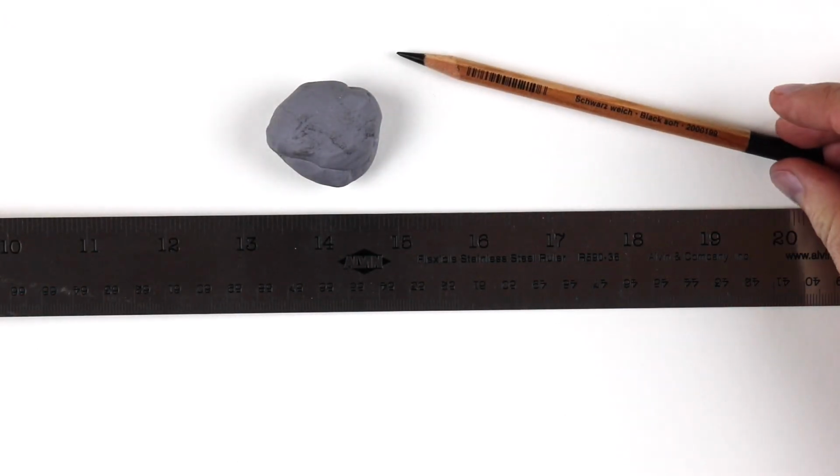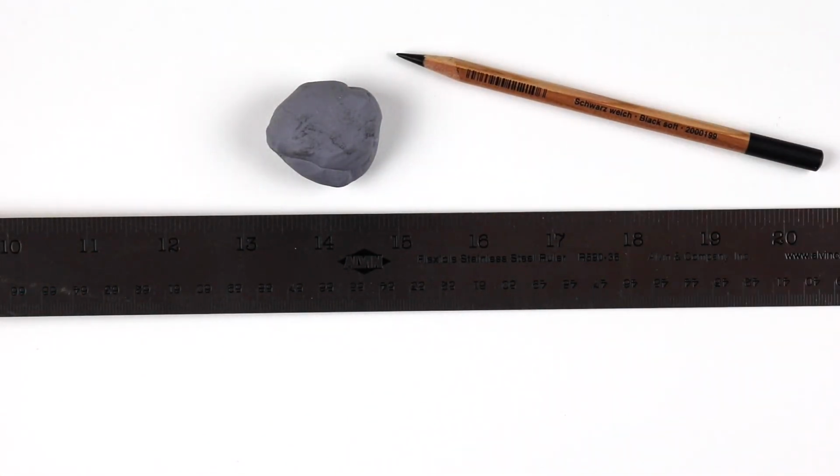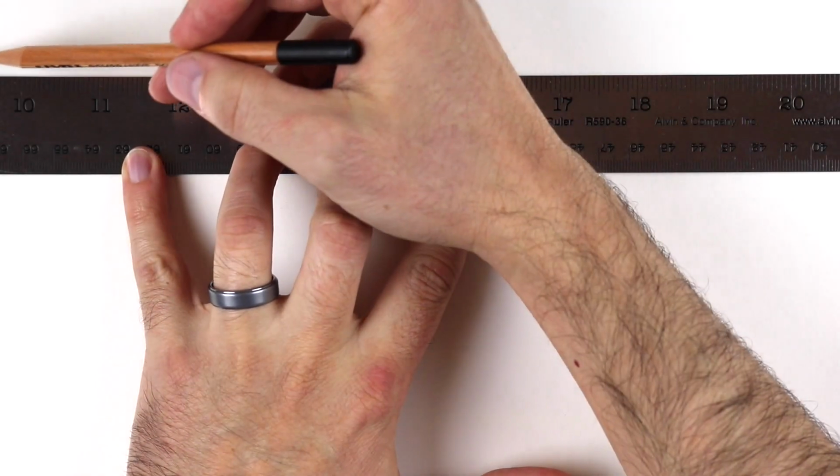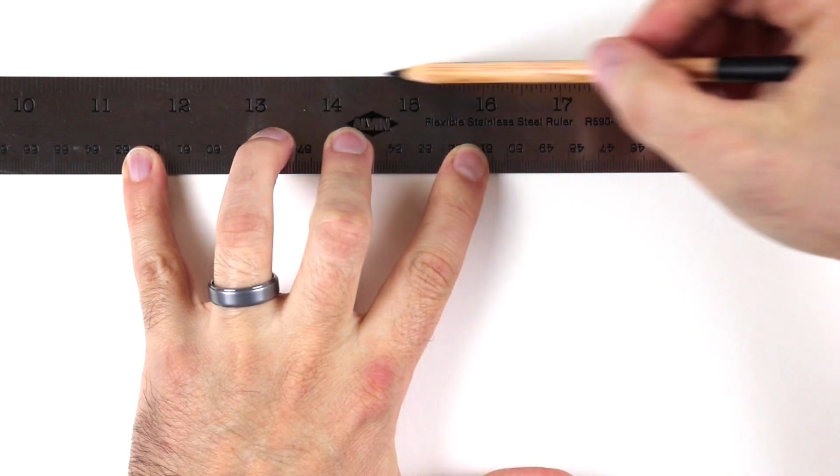To do a value scale on white paper, you'll just need a few things: a pencil, an eraser, a ruler, and of course, a white sheet of paper. In today's demonstrations, you'll see me using a black colored pencil and a kneaded eraser. The value scale we'll be working with has 5 steps.